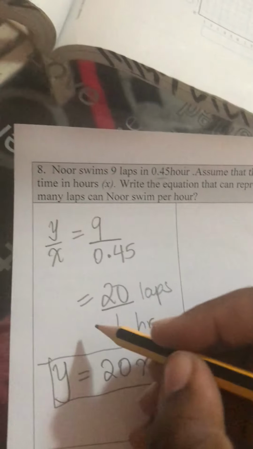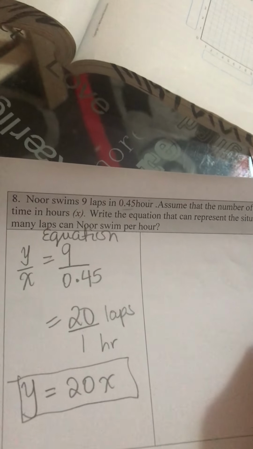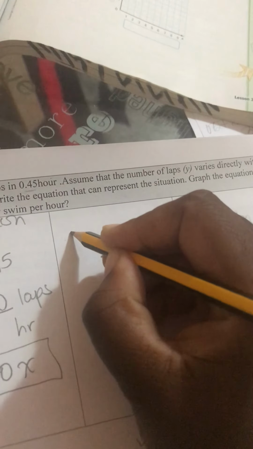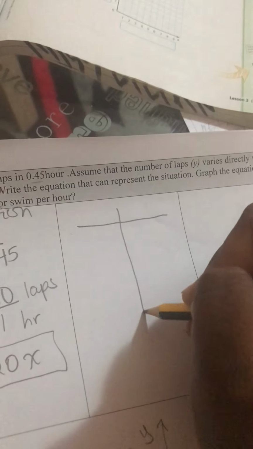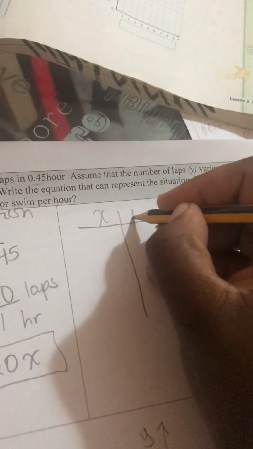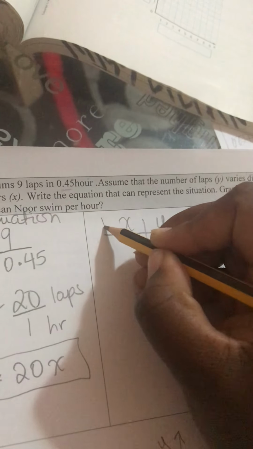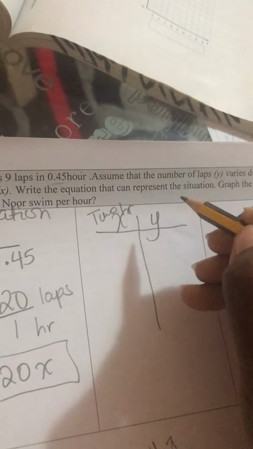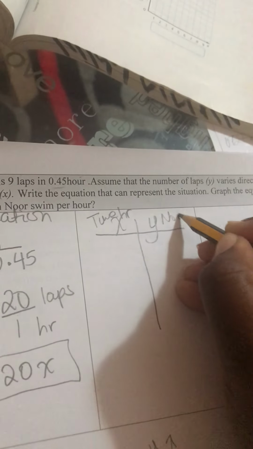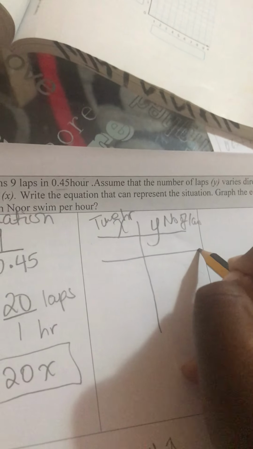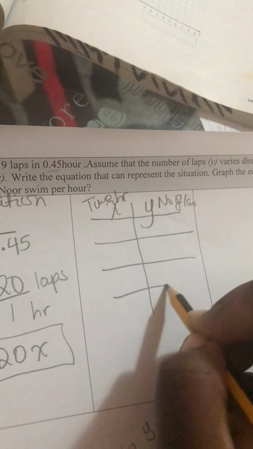Write an equation. Step 1, equation. Then I continue. Graph the equation. For me to graph the equation, I need a table. So I will draw my table. X and y. Okay, what is my x? I need to label my x. Time in hours. What is my y? Number of laps. You only need 2 points, but do 4.